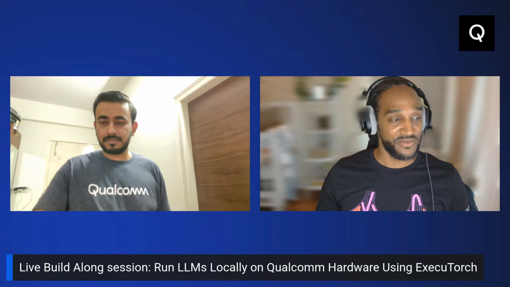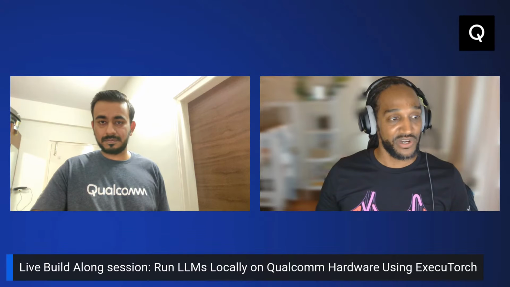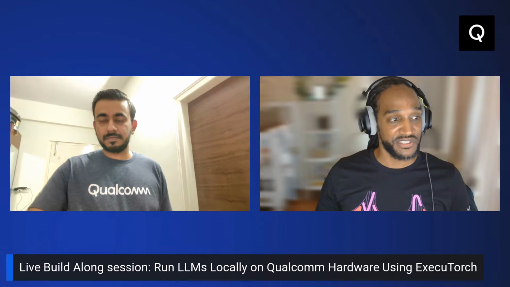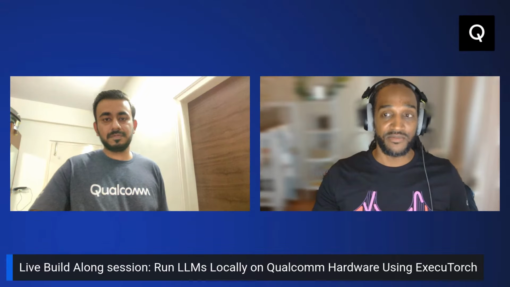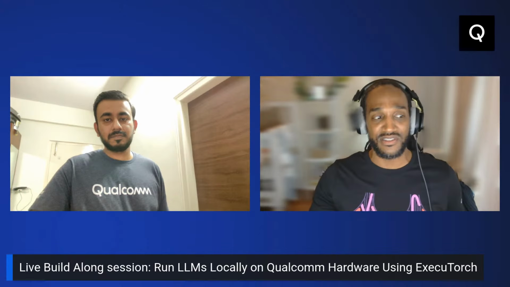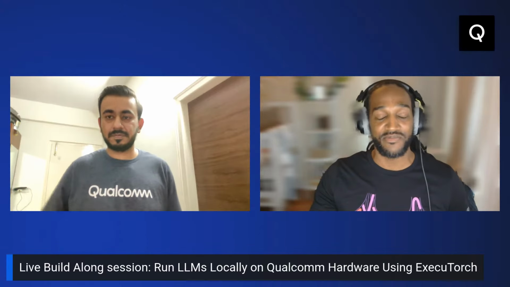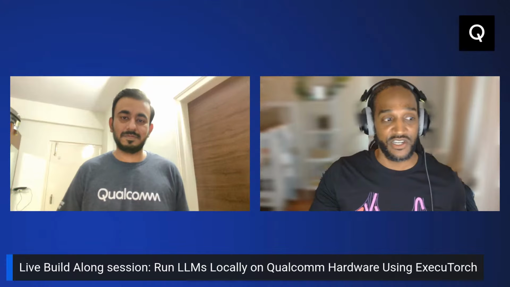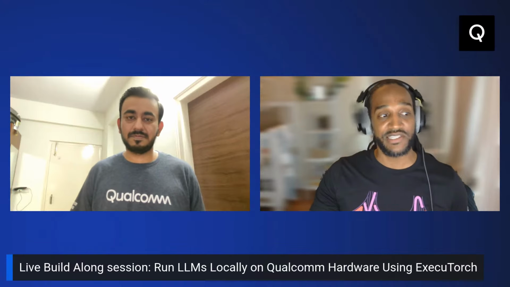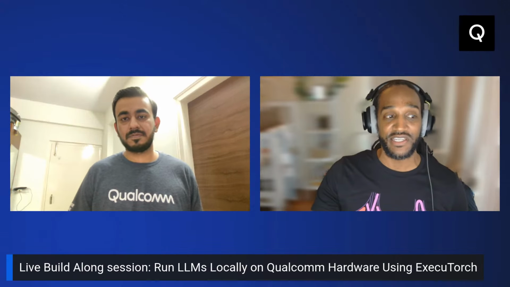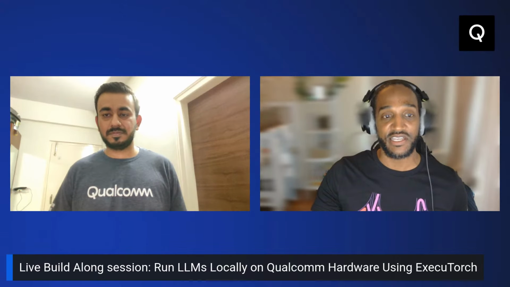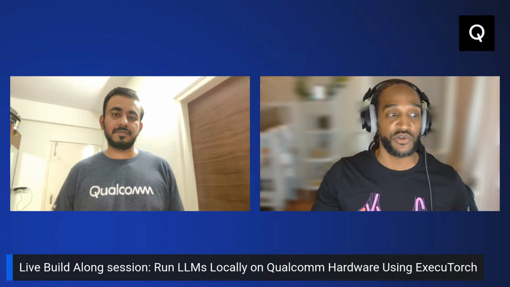So what is the difference between the conversion flow of cart plus AIMET workflow versus ExecuTorch? Basically, ExecuTorch, as it stands right now, I've probably combed the code, and I don't think so. Cart plus AIMET is what ExecuTorch is doing all of that. From what I've seen, I haven't seen any calls to AIMET in the ExecuTorch flow.